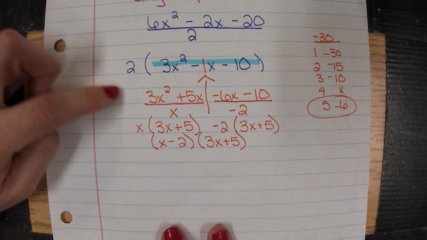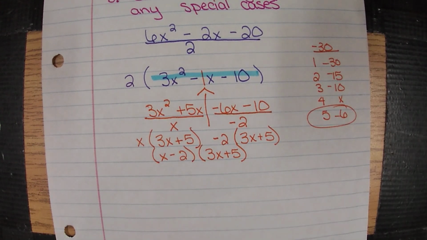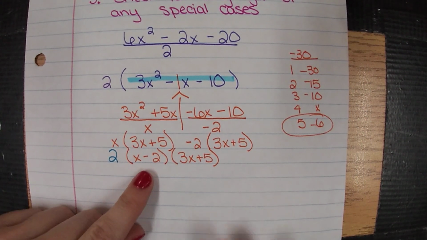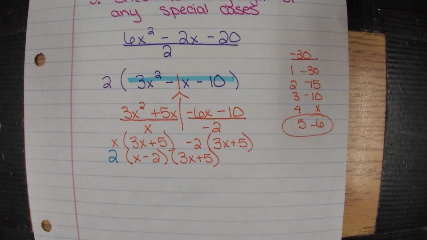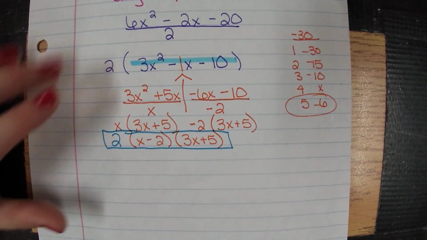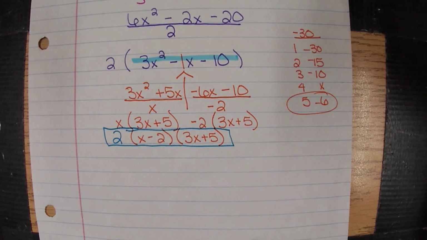Okay, now we can't forget that 2 is still up there as part of this. So this 2 is coming down. Now we want to check and see in the two binomials, did we miss anything that's a special case? Or is it possible that there is a GCF still remaining? Nope. So we have this factored completely. And we have 2 times x minus 2 times 3x plus 5.